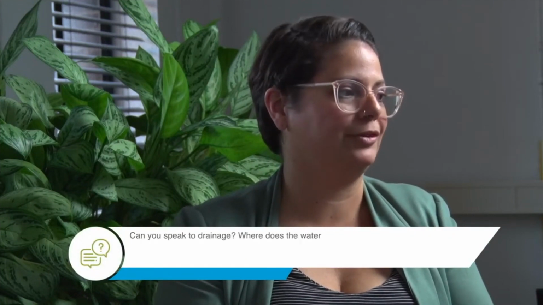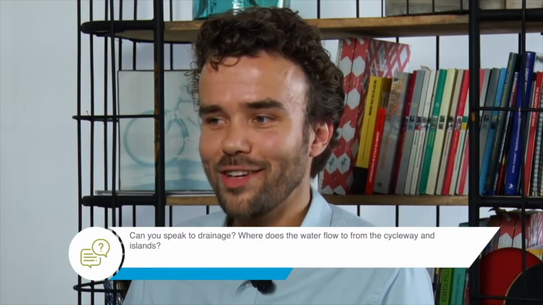That makes sense. The next question is, can you speak to drainage? Basically, where does the water flow to in a cycleway and the islands? Yes. Not an easy answer because drainage is very site-specific. The Netherlands is, for a large part, below sea level, so drainage is extremely important. We also get a reasonable amount of rain, maybe not tropical downpours as in some other parts of the world, but we do get a reasonable amount of rain, so we do spend a lot of time and money making sure that the drainage is right.